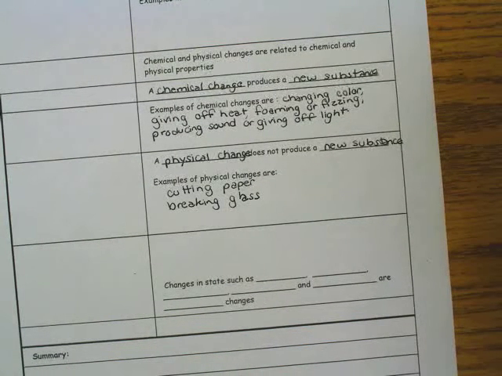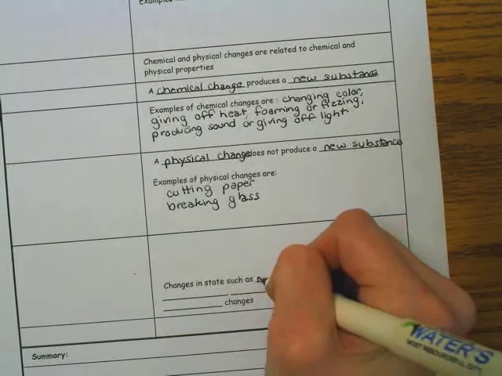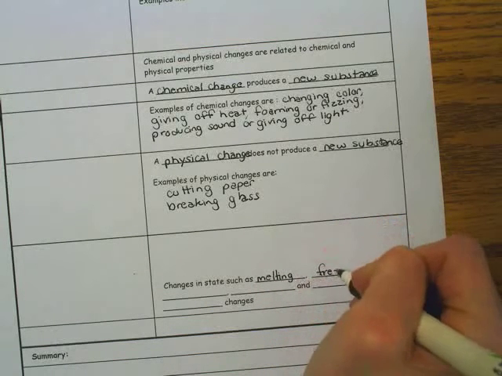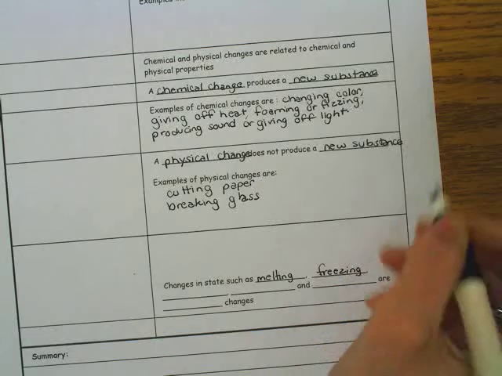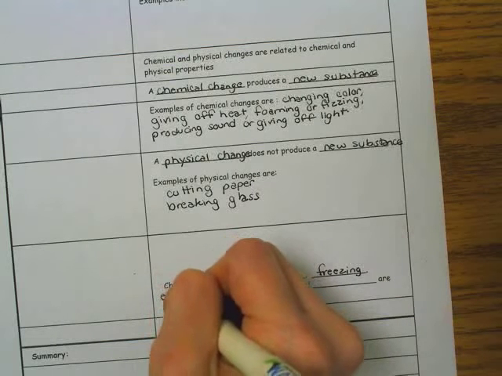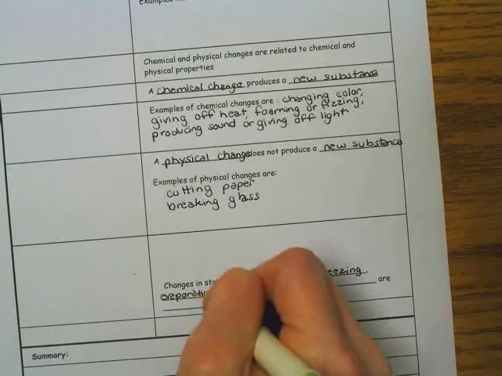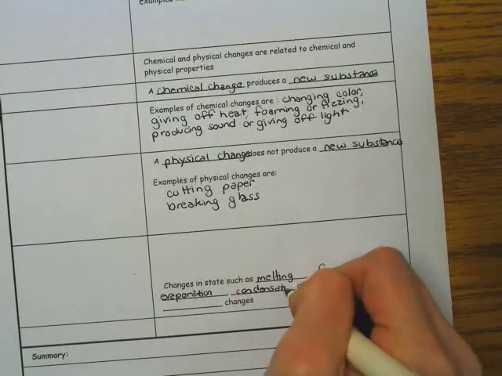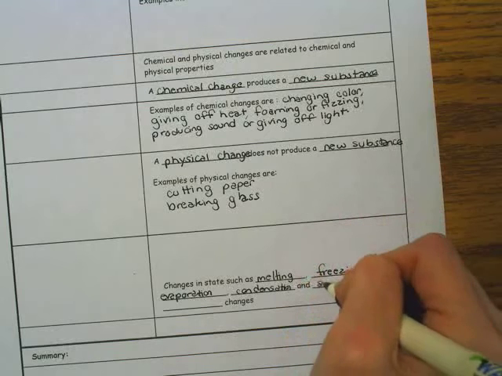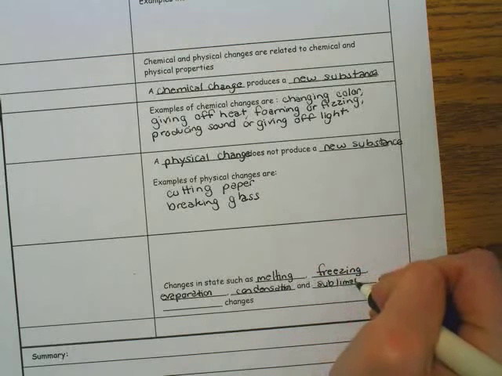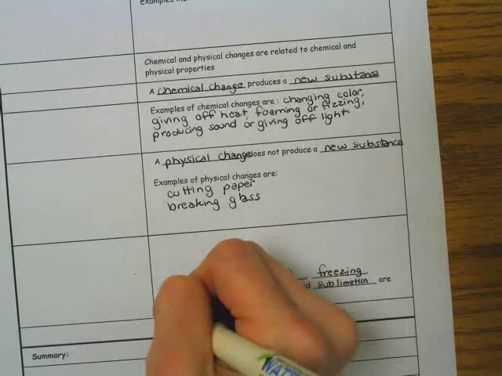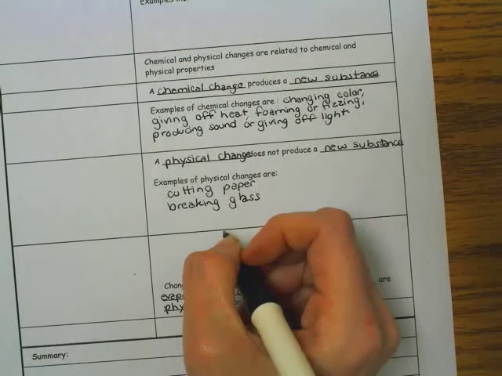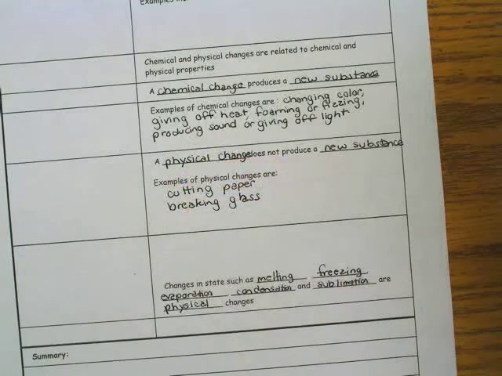Changes in states such as melting, freezing, evaporation, condensation, and sublimation are physical changes. So here's what you need to know about those different words.